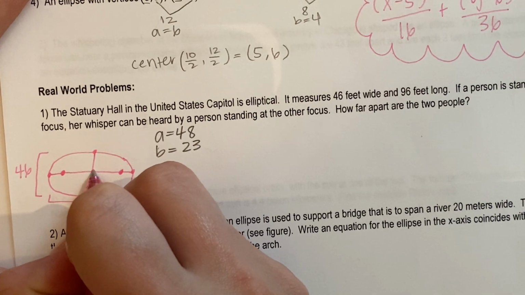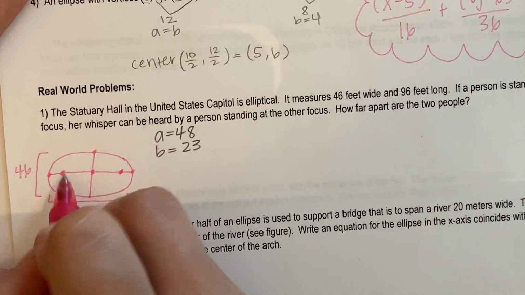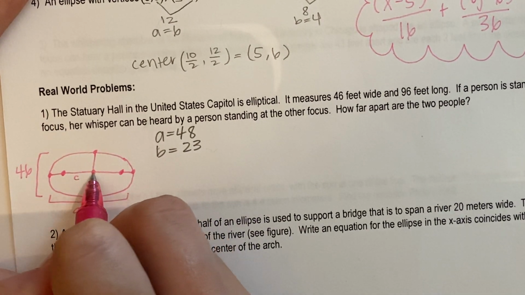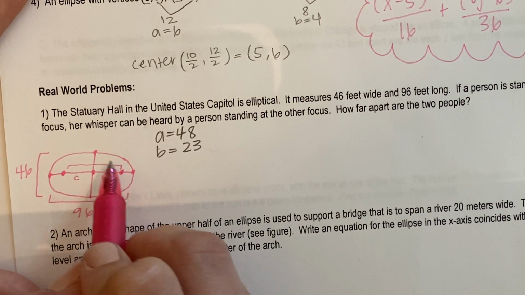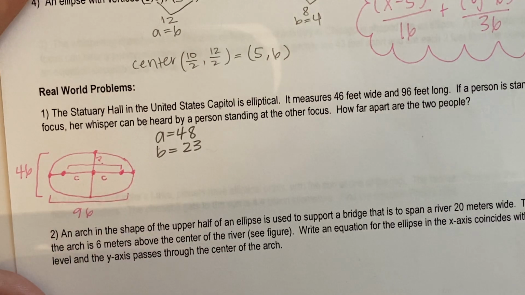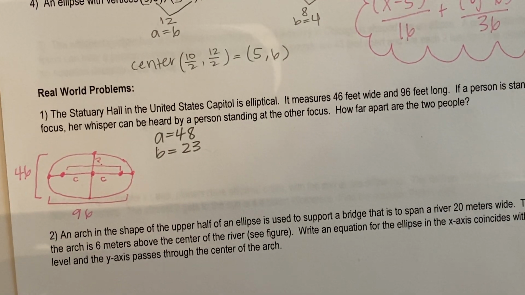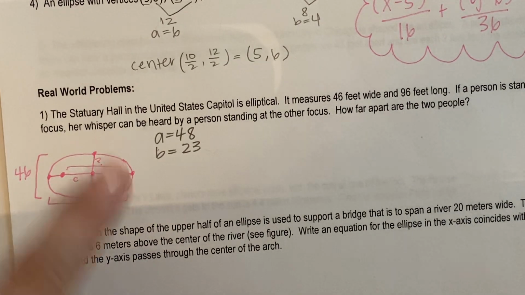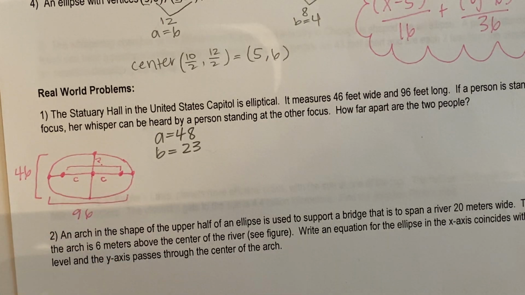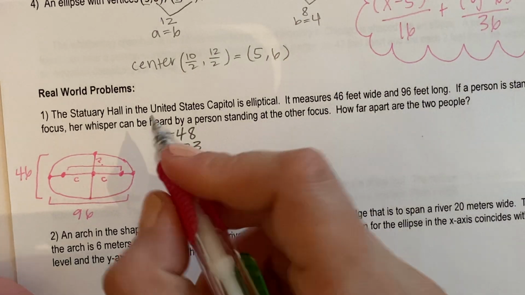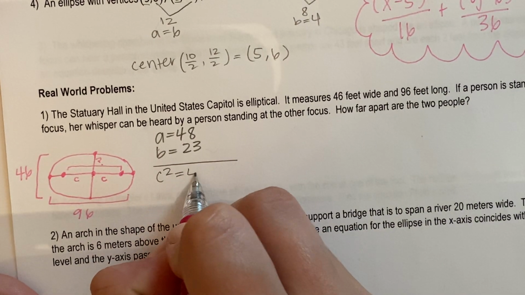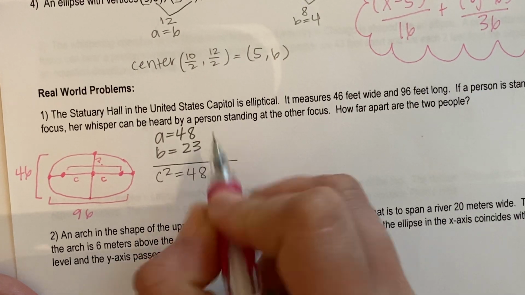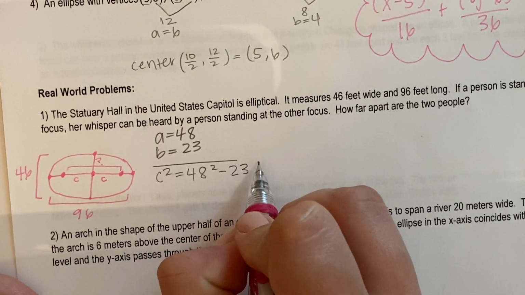Well, we know that the distance from the center to the focus is C. Center to focus is C. So if I need to figure out how far apart these two people are, I need to figure out C, but then that's not my answer because my answer is 2 C's. So I have to find C and then multiply by 2. So good thing we have that formula. C squared is A squared minus B squared.